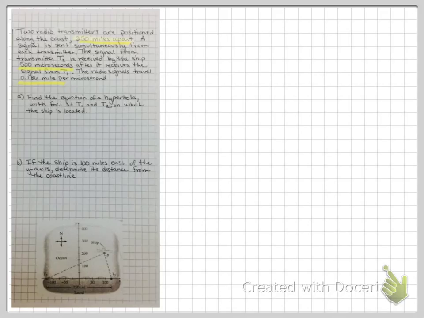First thing I need to know is how much further the distance from T2 is than it is from T1. So I'm going to take the 500 milliseconds times the 0.186, and I'm going to rewrite this so it's a little bit neater. And that gives me 93 miles.